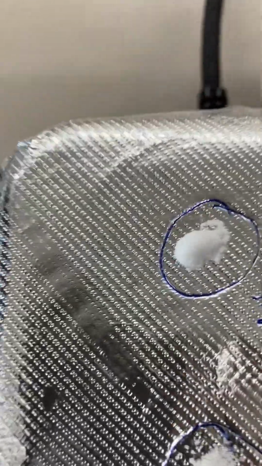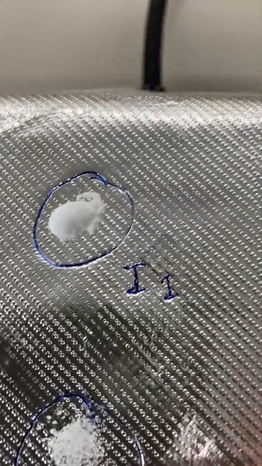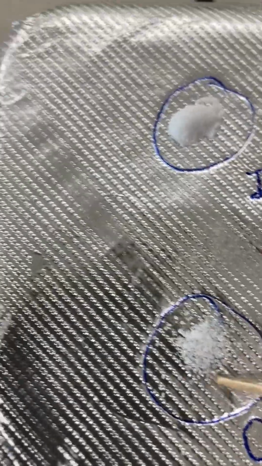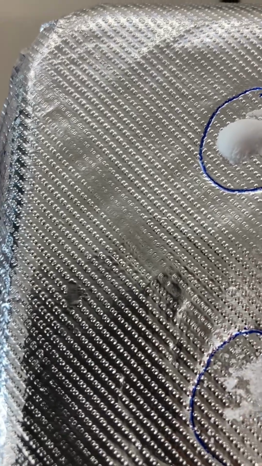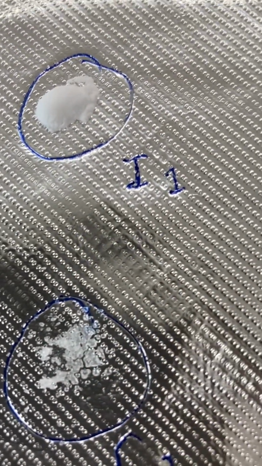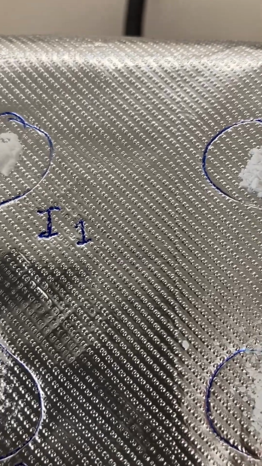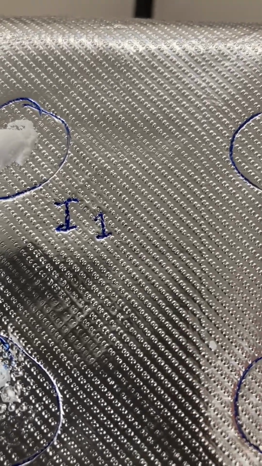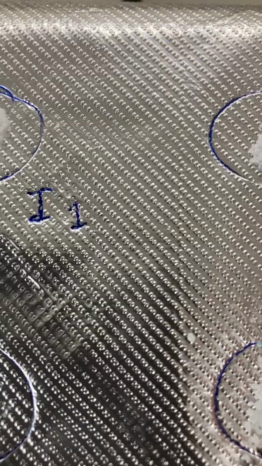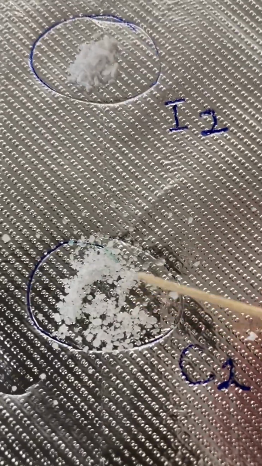Let's see. C1, oh, C1 is, yeah, it's definitely starting to melt. You can see how it's looking kind of clear there. Our stearic acid over here is a liquid now. And C2, what's going on with that?